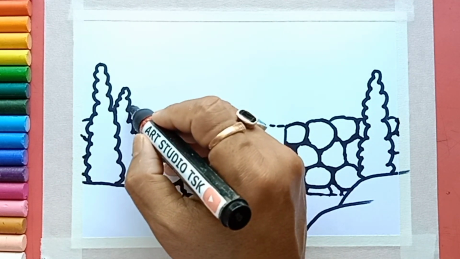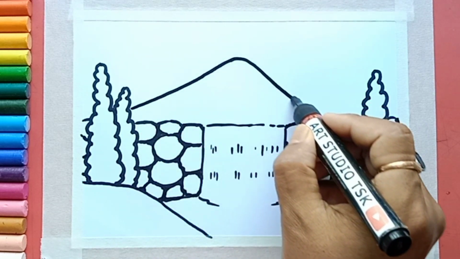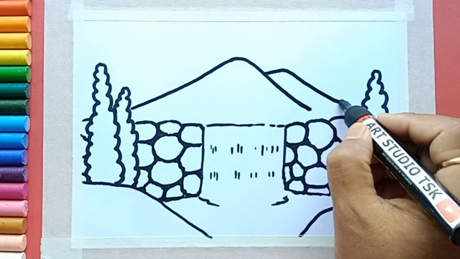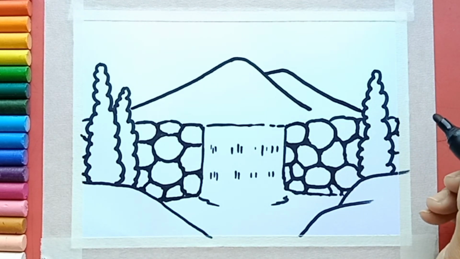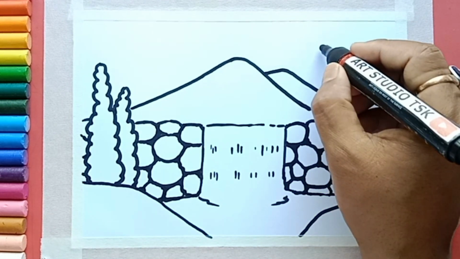Now from here I am going to draw mountain like this. Okay, and I will draw two birds here.